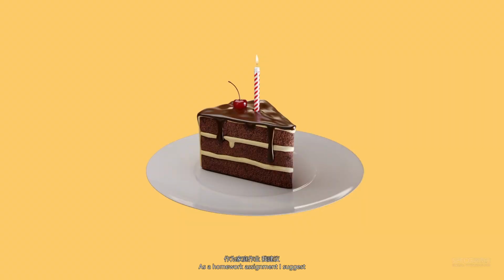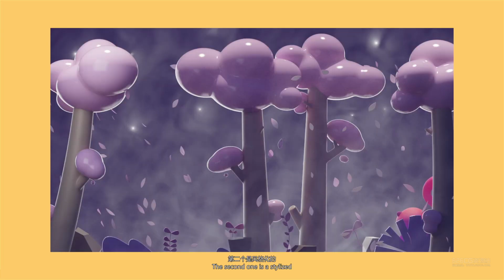As a homework assignment, I suggest you light two scenes. The first one is a close to realistic render. Your task is to make the light look like an advertisement photo. The second one is a stylized render. Since the scene is quite simple, your task will be to play with the light. You can add fog or noise, find the right position of the light. You can add various light sources like sun and sky rig, point lights, IES lights, add color to them, etc.